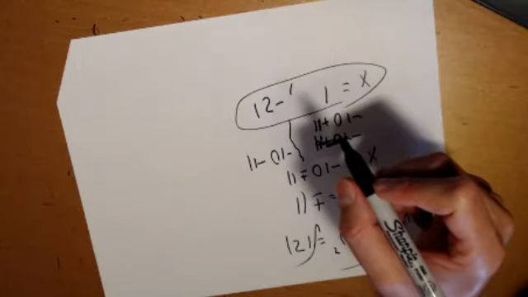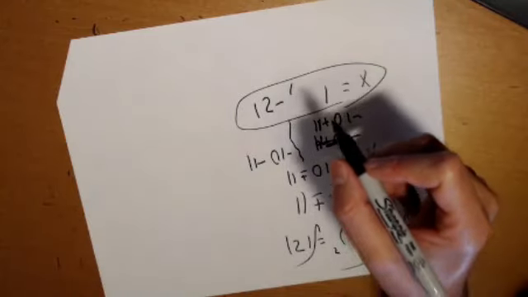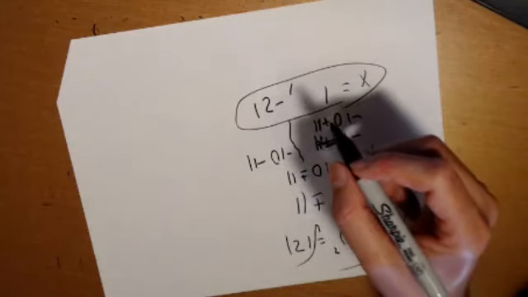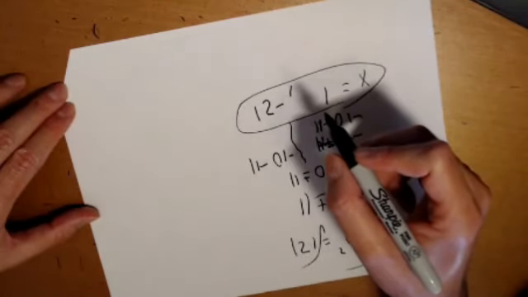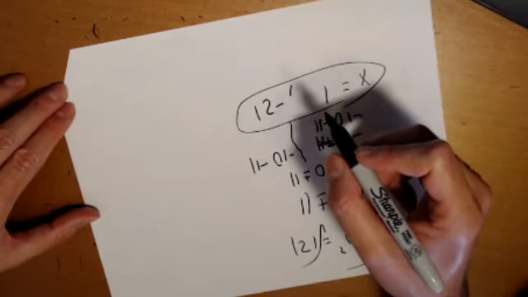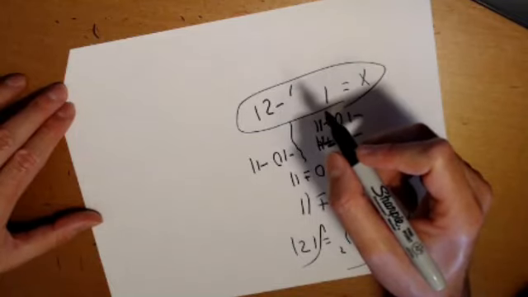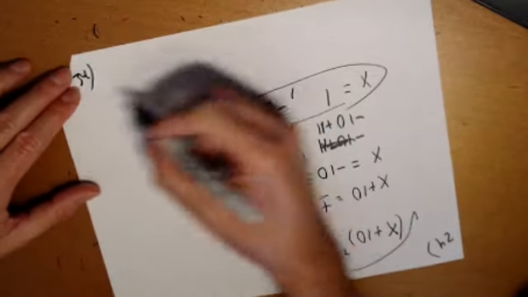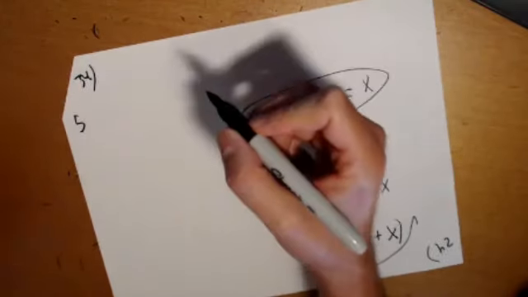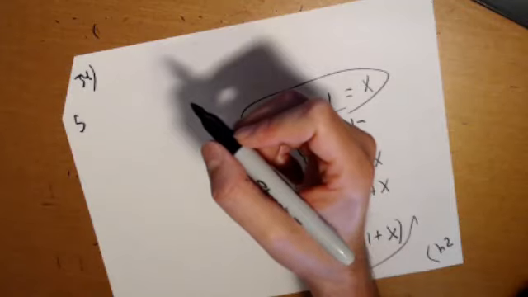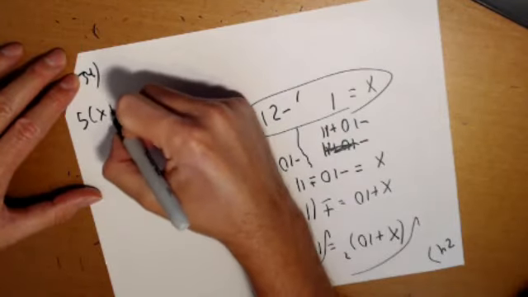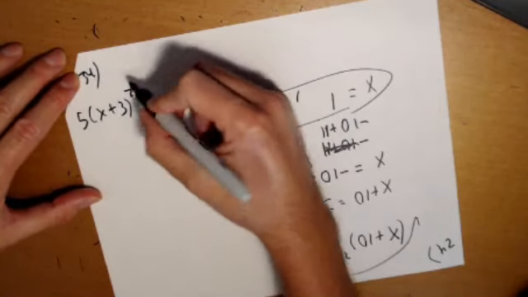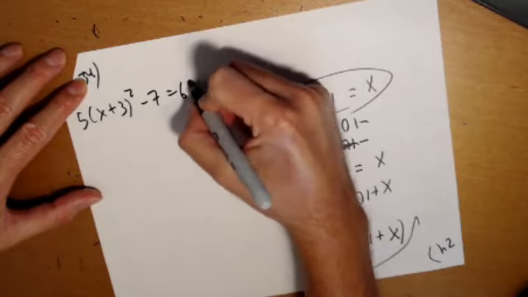Number 34: 5 times (x plus 3) squared minus 7 equals 68.